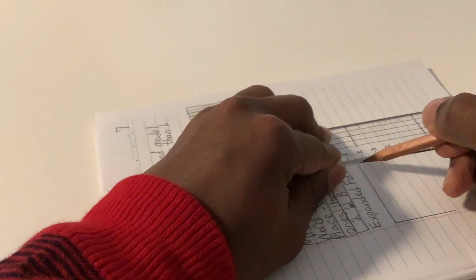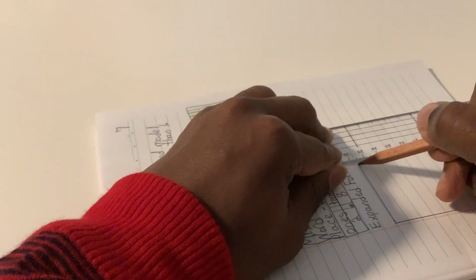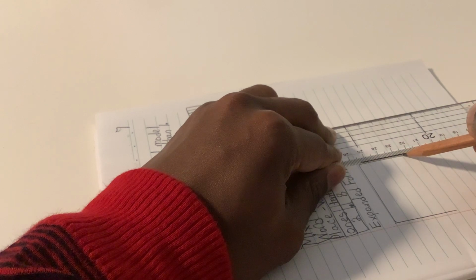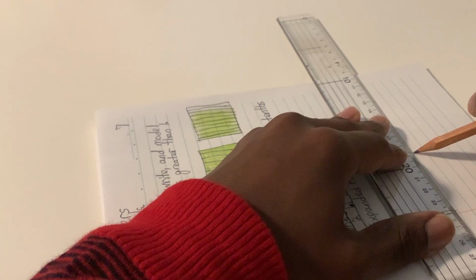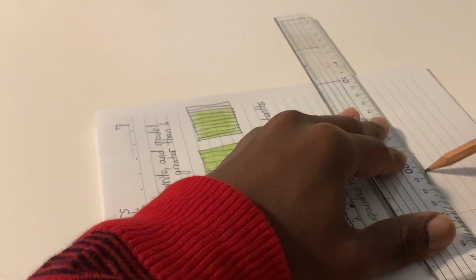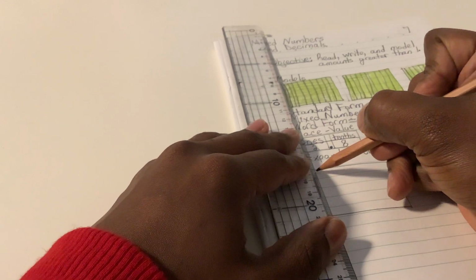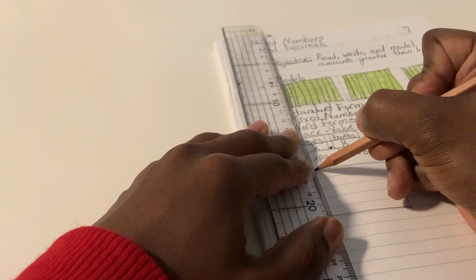And if you are following along, and if you have your ruler, fantastic. If you don't have a ruler beside you, don't worry about it, because right now we are just doing the best that we can. And then I'm going to draw 9 lines inside.